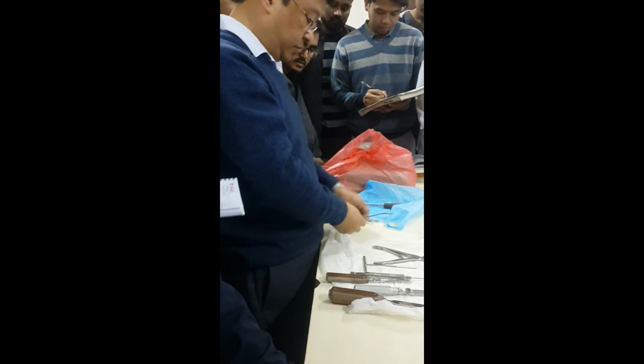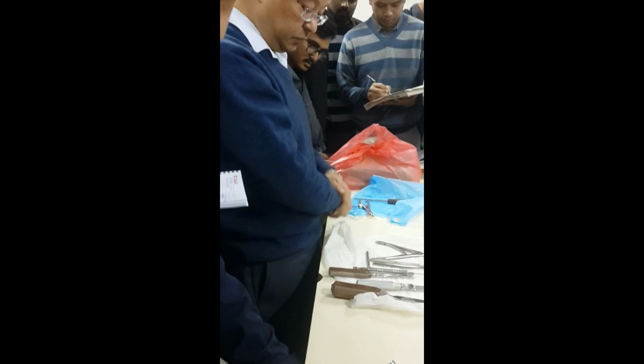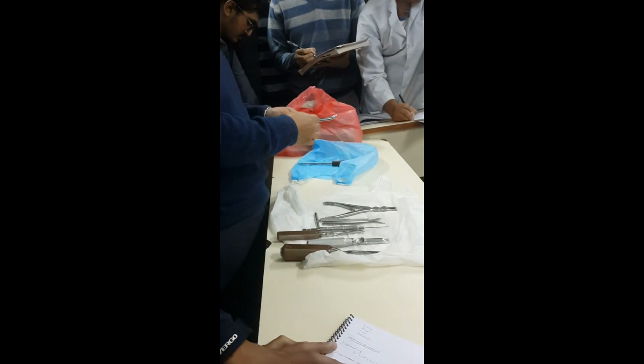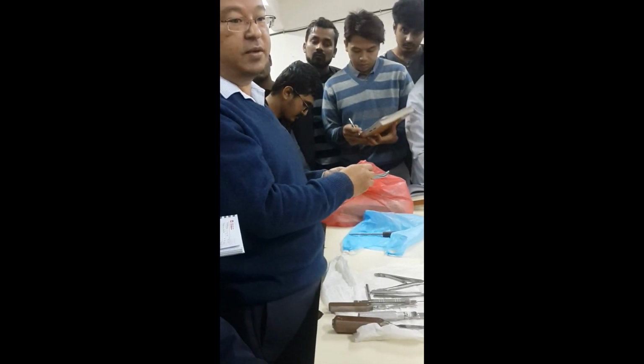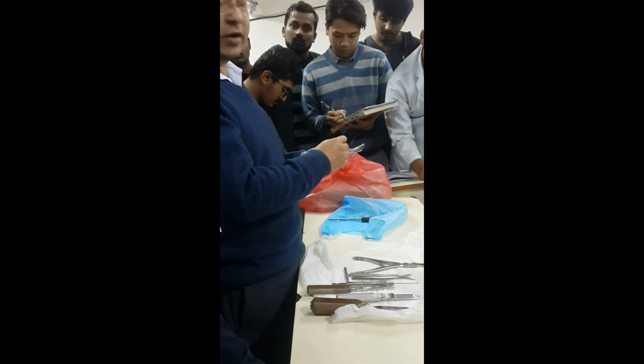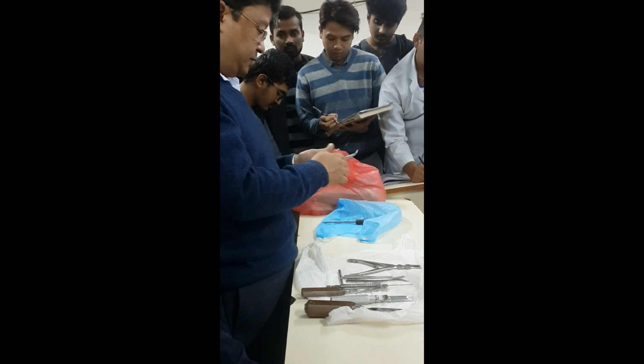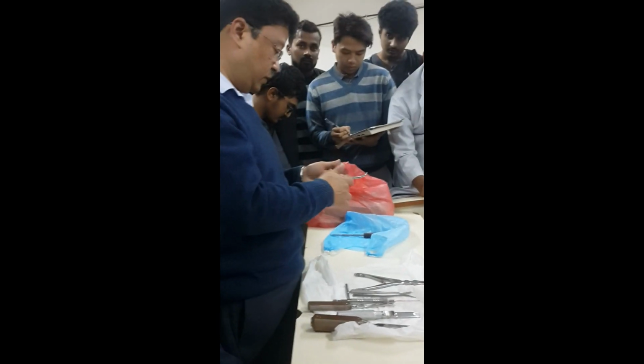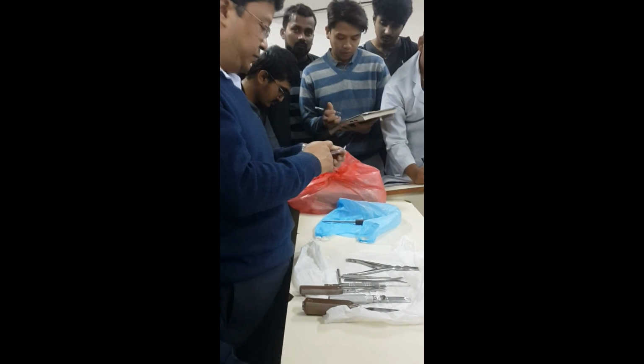Homans retractor. Langenbeck. L-A-N-G-E-N-B-E-C-K. Langenbeck retractor.